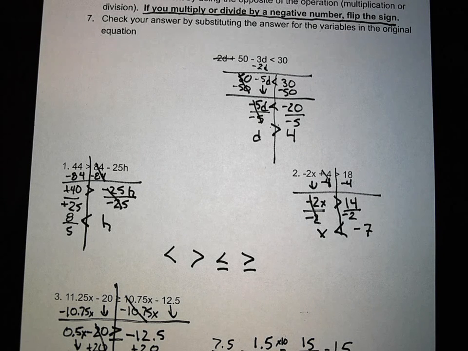Any questions? Any questions about inequalities?